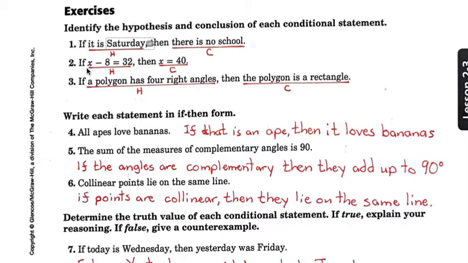Next one. If x minus 8 equals 32, then x equals 40. The hypothesis is x minus 8 equals 32. The conclusion is x equals 40. Number 3, if a polygon has 4 right angles, that's the hypothesis, then the polygon is a rectangle is the conclusion.